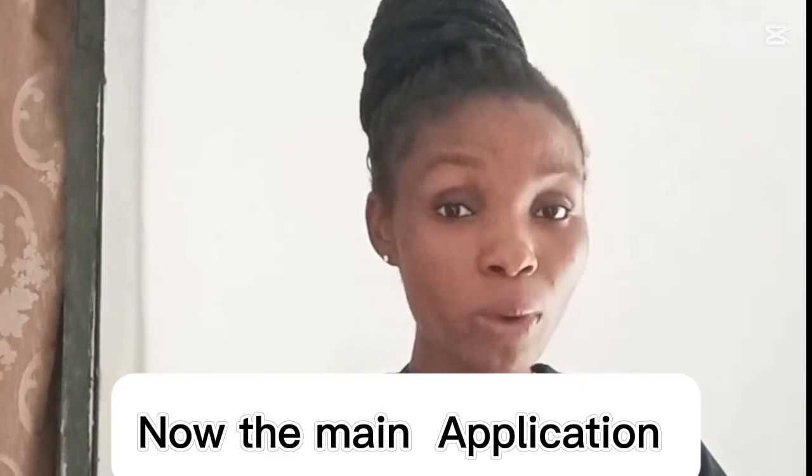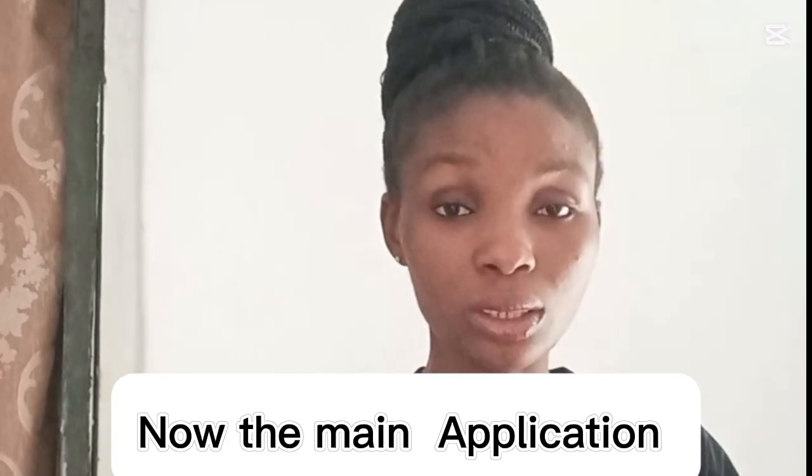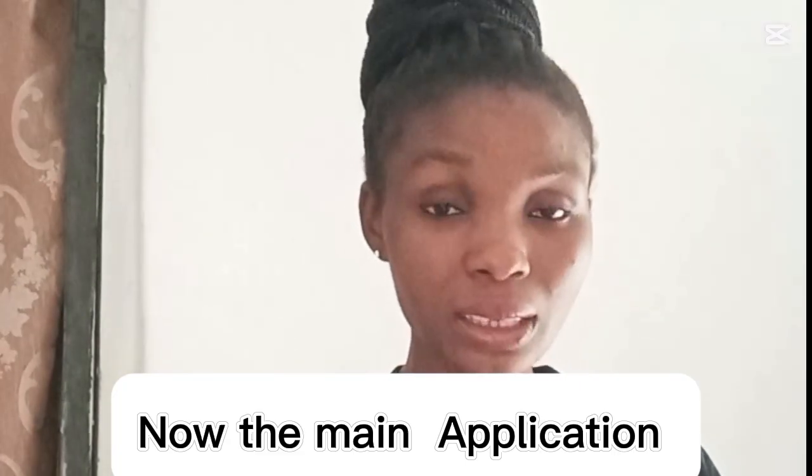Want to now start your application, depending on the country you want to travel to. Is it Germany? Is it France? Is it Austria? Is it Luxembourg? So many of them there, just to list but a few. You go online to their official website. You type the country's visa application form into your browser or your Chrome.